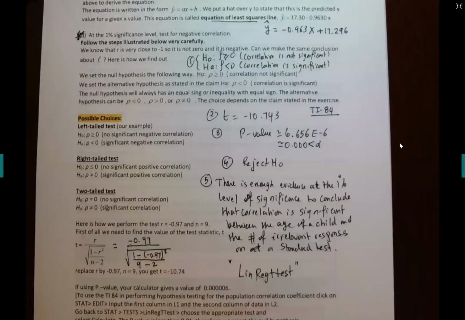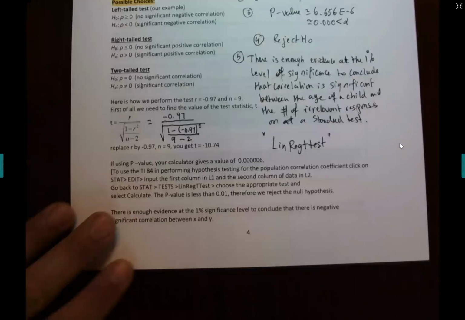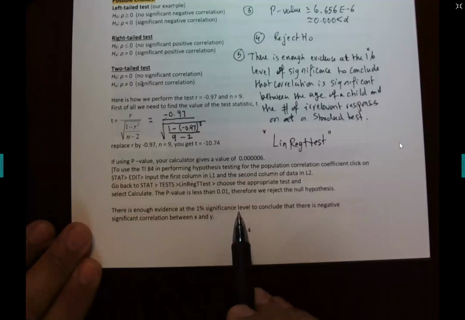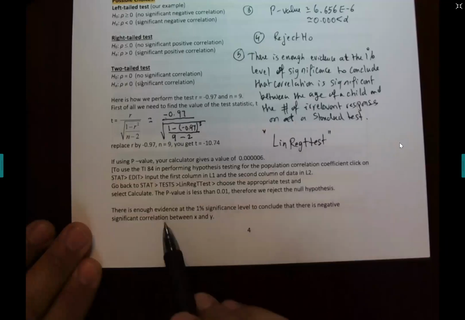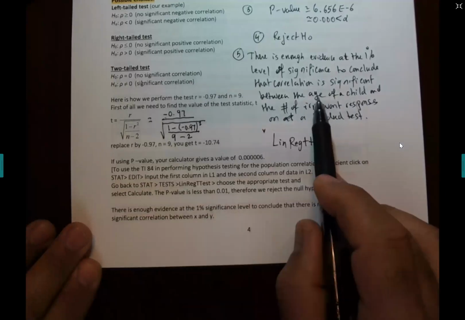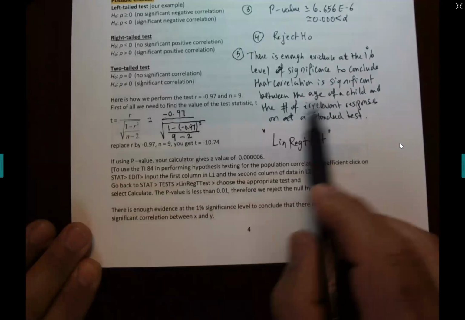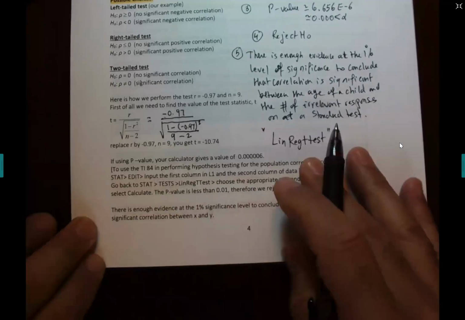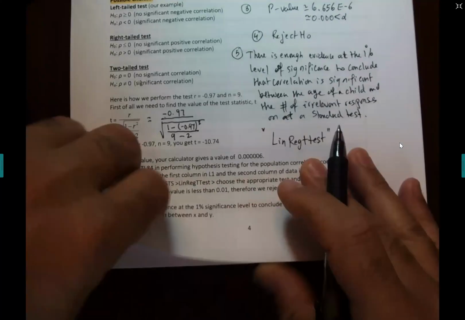And the conclusion, as you notice, there is enough evidence at the 1% significance level to conclude that there is a negative significant correlation between X and Y. Well, actually, I went one step further and I said what X is: between the age of a child and the number of irrelevant responses. Okay, let's go back to the next part.